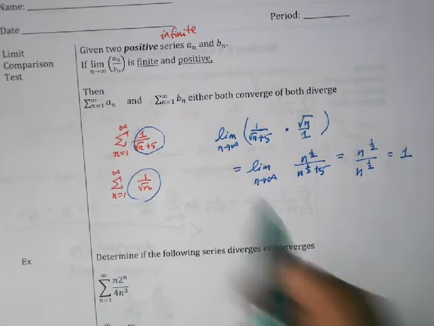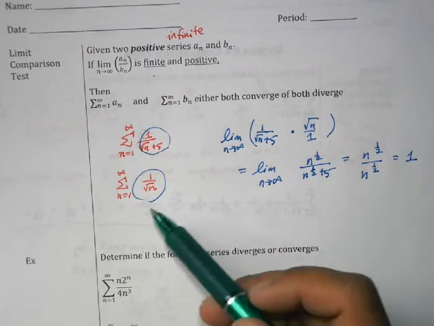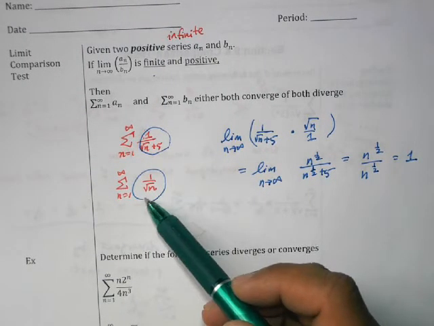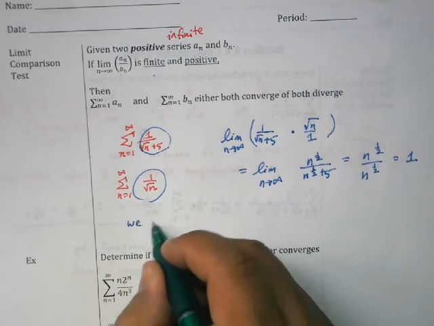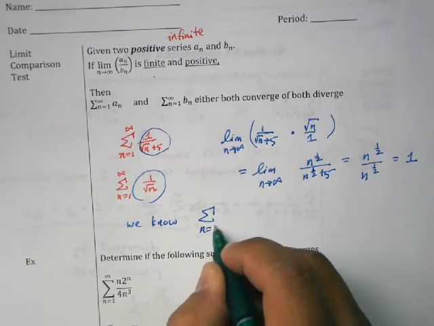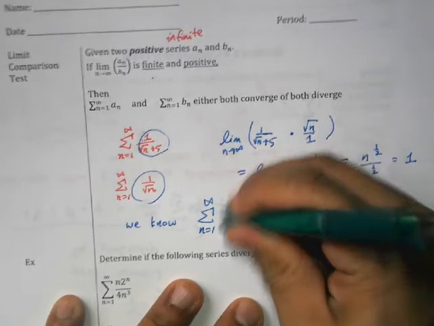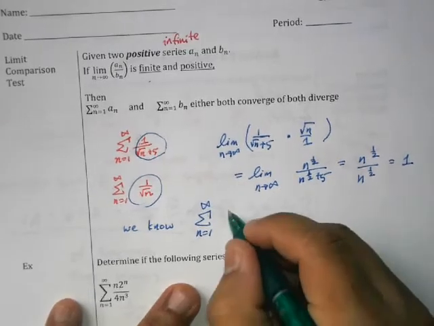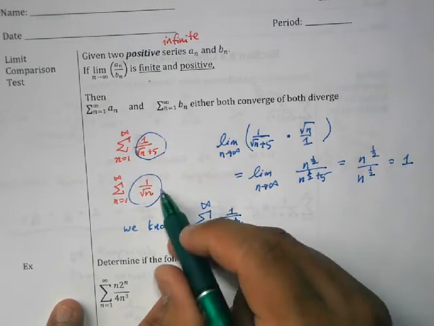So the limit comparison test applies since this limit is finite and positive. That means that either both of these will converge or both of them will diverge. And since we know that the second series, 1 over, this is really n to the 1/2, right?